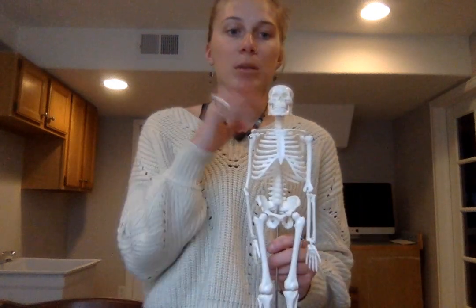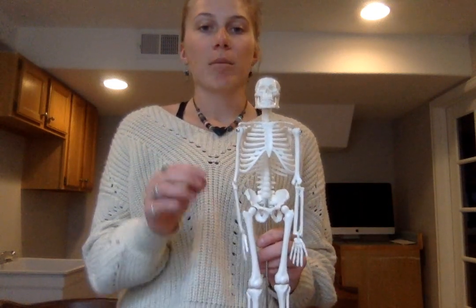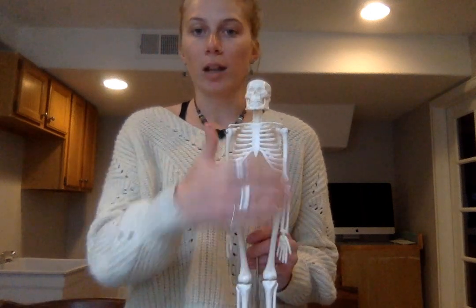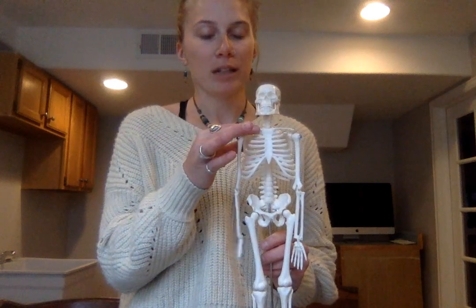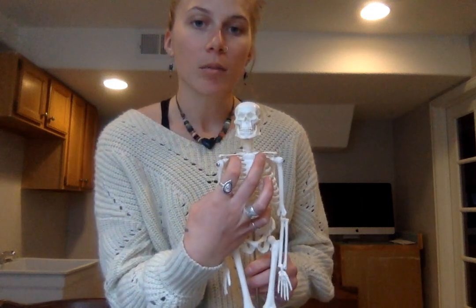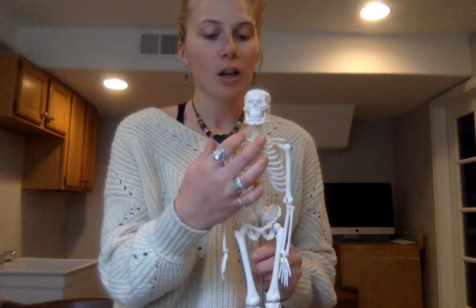We're going to move on to the appendicular skeleton. So the appendicular skeleton consists of your upper limb, your lower limb, and the girdles that connect the 4 limbs to your axial skeleton. So that's your pectoral girdle and your pelvic girdle. So your pectoral girdle consists of 2 clavicles, commonly known as collarbones, and then you have 2 shoulder blades, which are called scapulas.